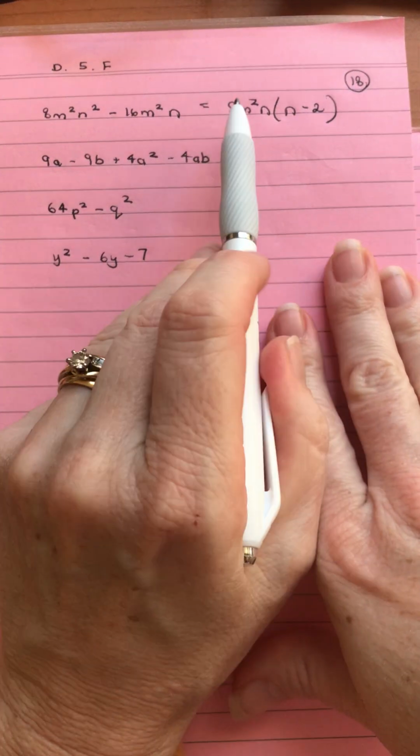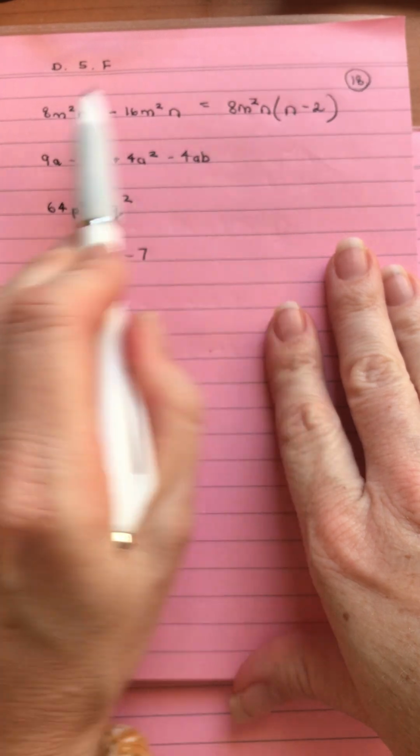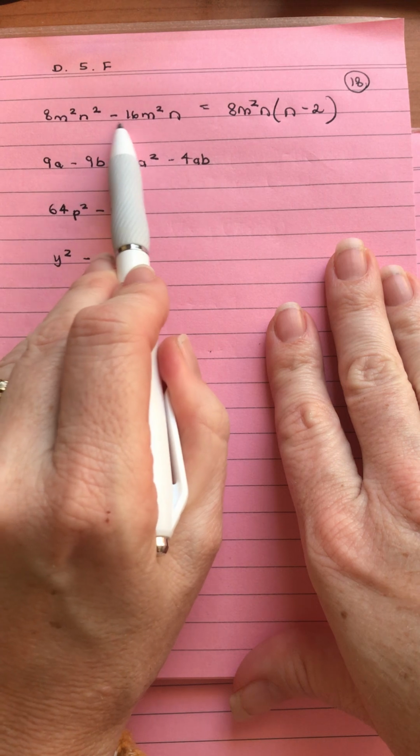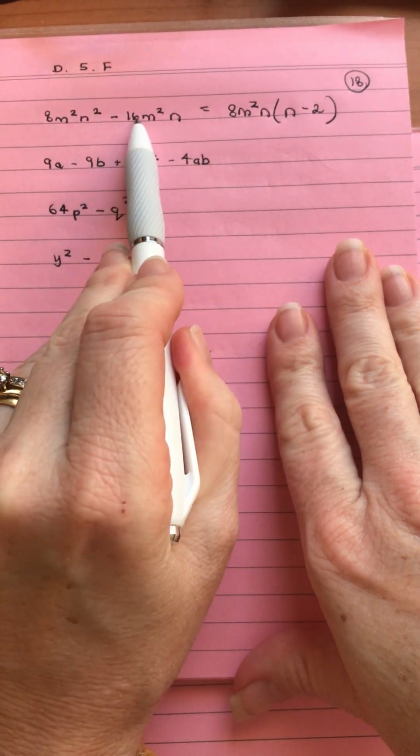Do a quick check: 8m squared n times n is going to give us the 8m squared n squared, and we've got a minus 16 there, so 8 times minus 2 gives us a minus 16 m squared n.